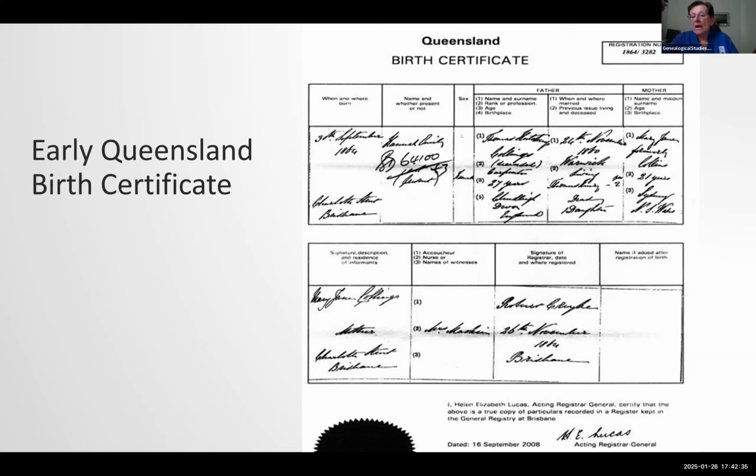Again, we've got where and when they were married. In this case, the couple were married on the 24th of November 1860 in Warwick, which is a town in Queensland. And again, we've been given the children. Here we've got living is Thomas, who is age 2, and dead, a daughter.